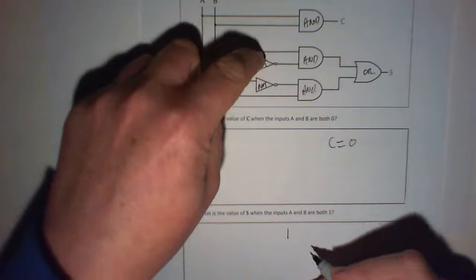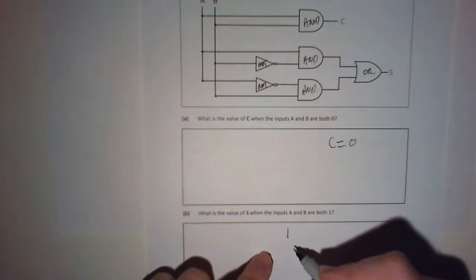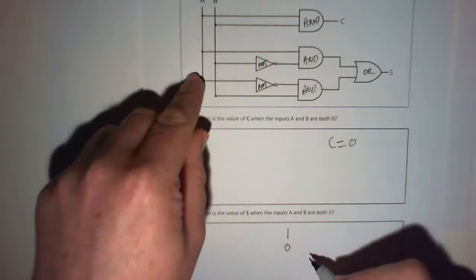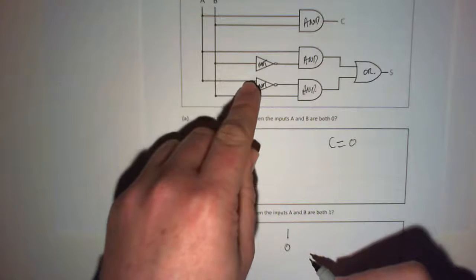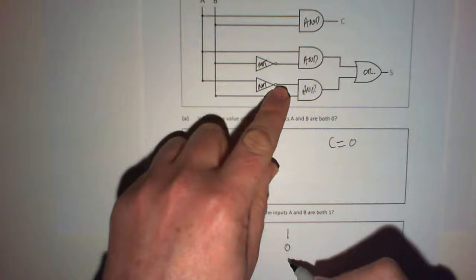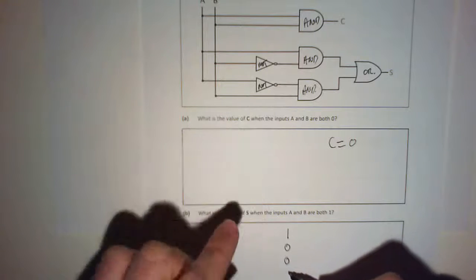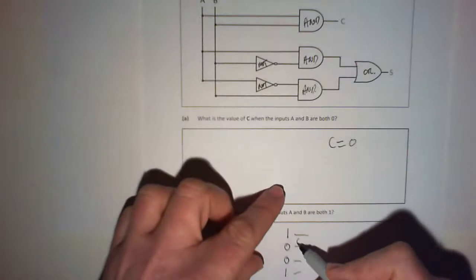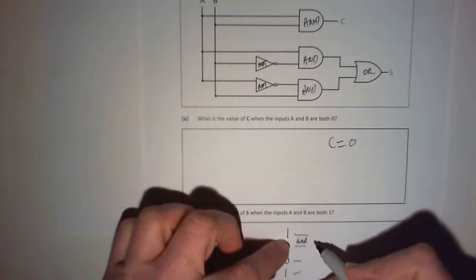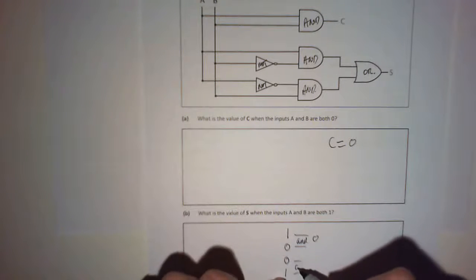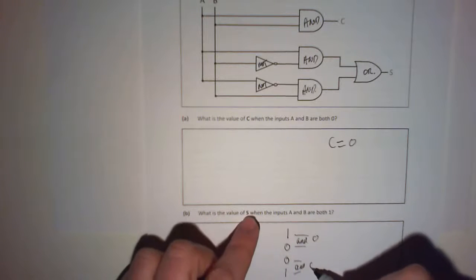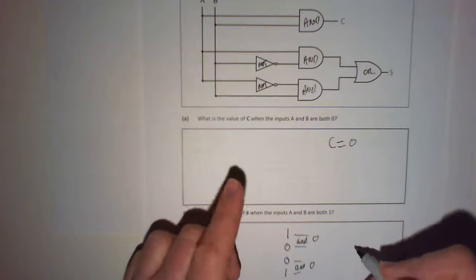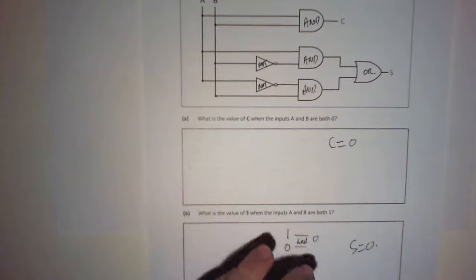This is going to be a 1, and this one's going to go in as a 1, so that comes out as a 0. Okay, this one's going to go in as a 1 but come out as a 0, and this one's going to go in as a 1. So what's that going to give? These two ANDs, 1 and a 0 comes out as a 0. These two ANDs comes out as a 0 because they're different. A 0 or a 0, you're going to get a 0. So S is 0 for the second one.